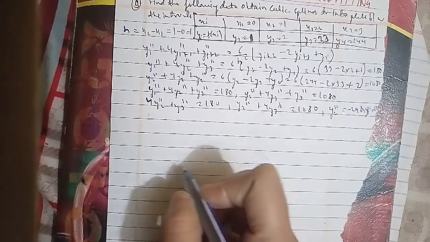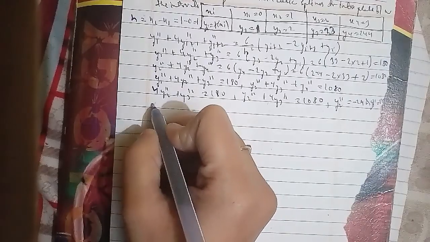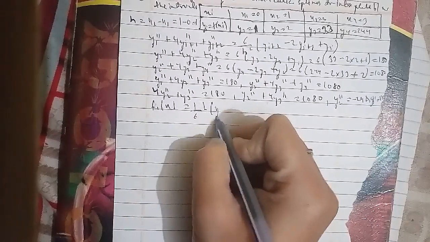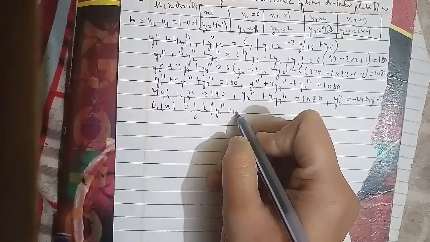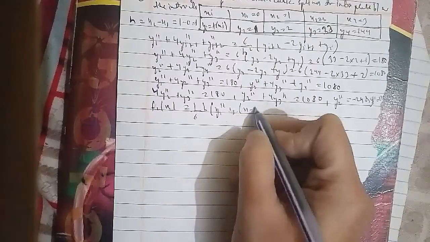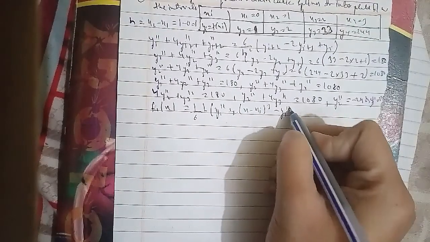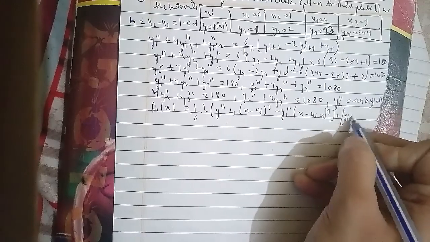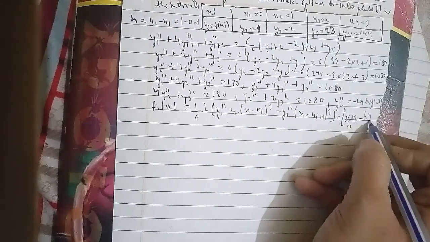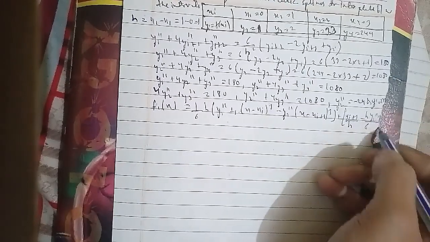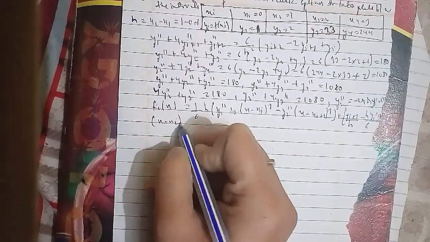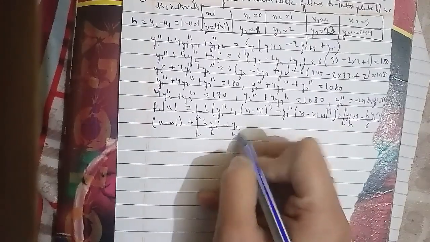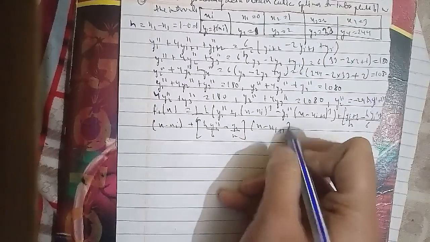From the equation here, the cubic spline equation for equally spaced points is f_i(x) equals 1 upon 6h times [y_i'' (x_{i+1} minus x)^3 plus y_{i+1}'' (x minus x_i)^3] plus (1 upon h)(y_i minus h^2 y_i''/6)(x_{i+1} minus x) plus (1 upon h)(y_{i+1} minus h^2 y_{i+1}''/6)(x minus x_i).